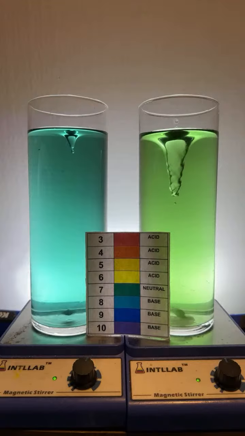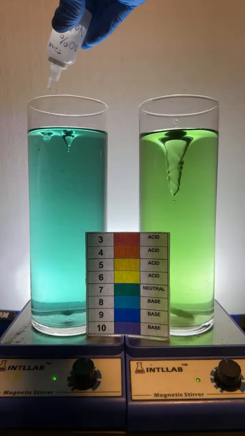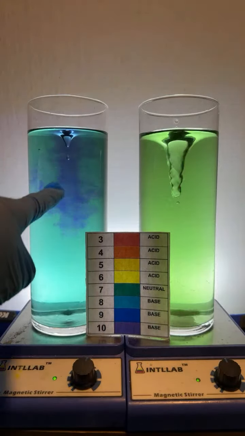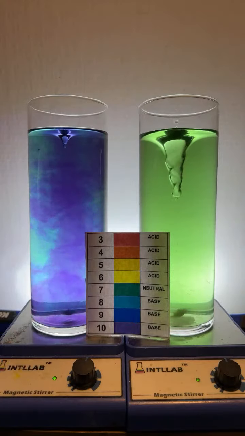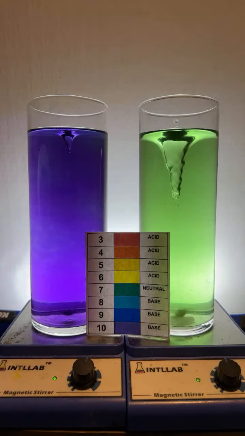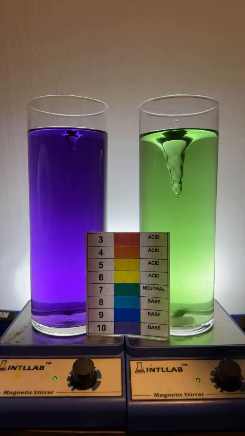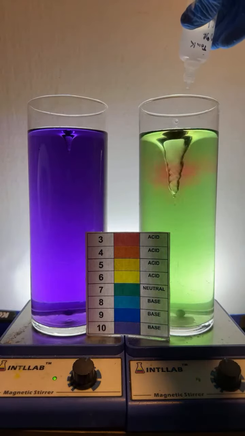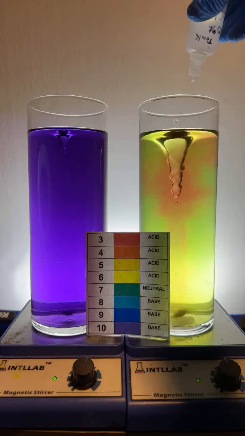And here we go. We want purple over here. I'm going to try to add a drop of base over here on the left to try to get this to be violet. There you go. And now over here on the right, I'll be adding hydrochloric acid, same acid that's found in your stomach. And that should make it red.